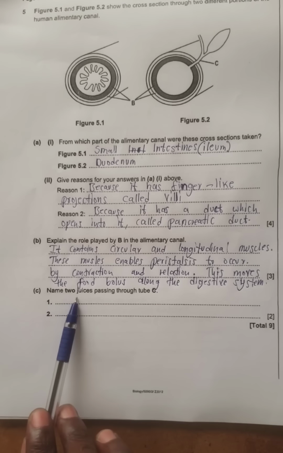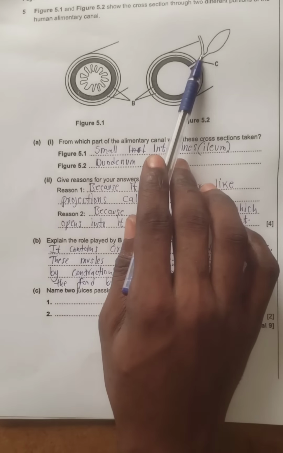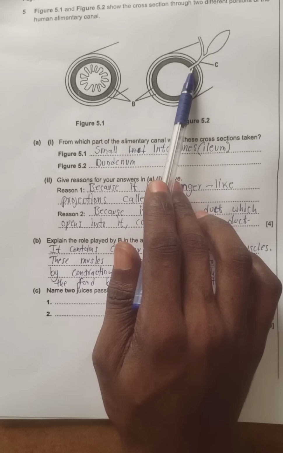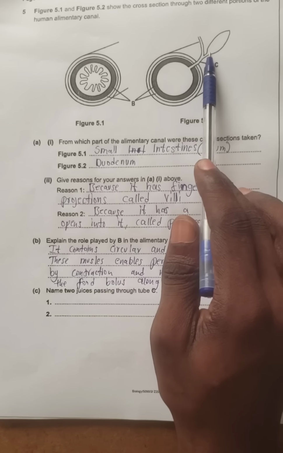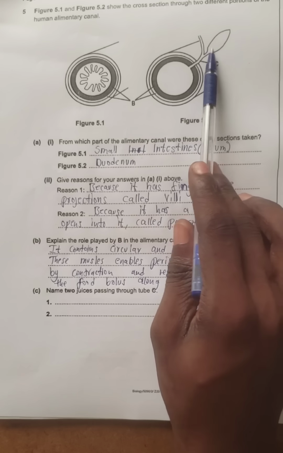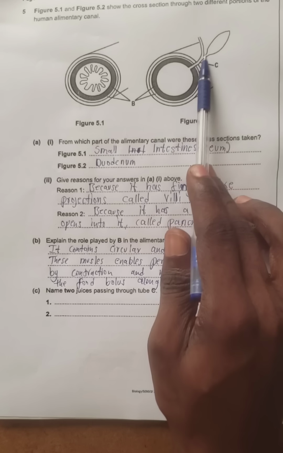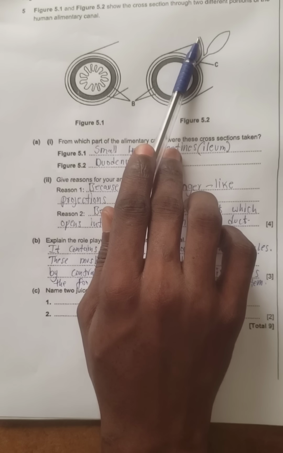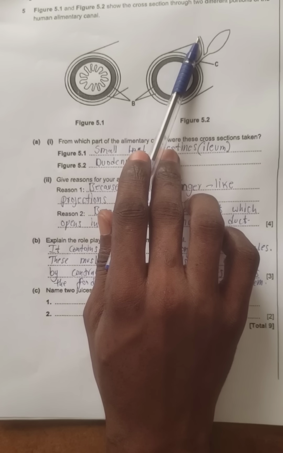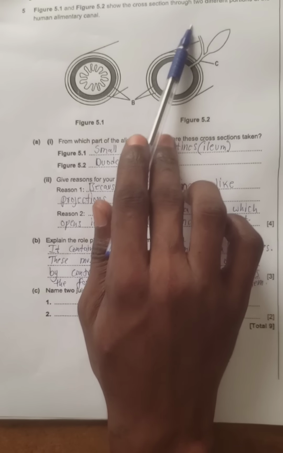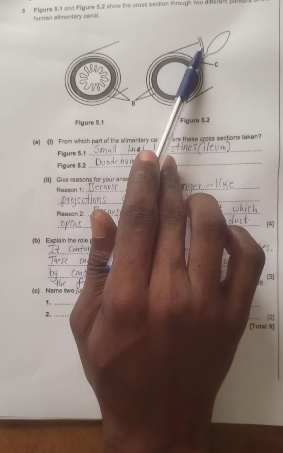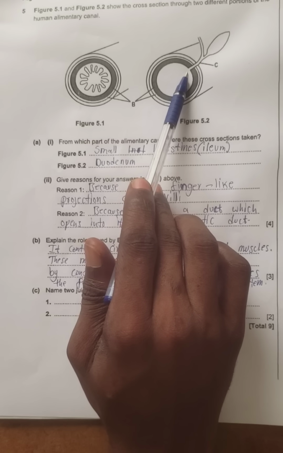Then the last question says, name 2 juices passing through tube C. So we have this tube C, and this duct is the pancreatic duct. Name 2 juices that pass through this. If you look well, we have the pancreas here. The pancreas produces 1 juice, which is pancreatic juice. That is the first juice. It passes through tube C into this space here. But again, we have this thing here, where the gallbladder is, the one which stores bile which is produced by the liver. When the liver produces bile, it stores it in the gallbladder. It is not shown; it is like a bulb here. Then that gallbladder releases the bile into this space, so the bile also passes through this duct.